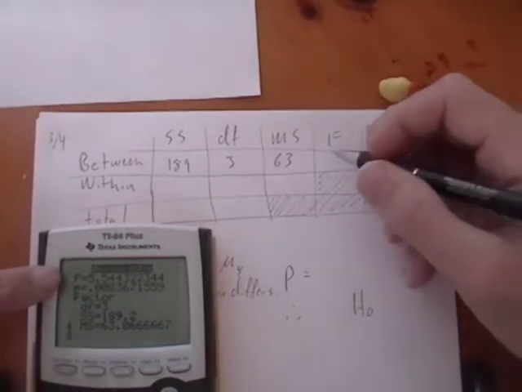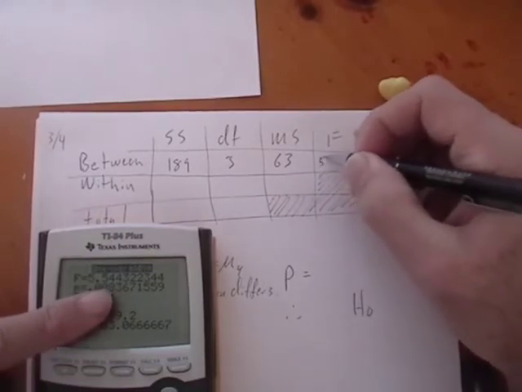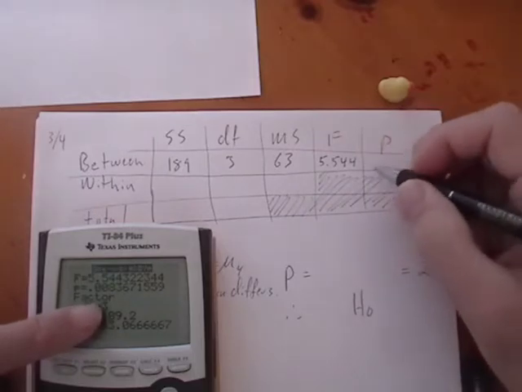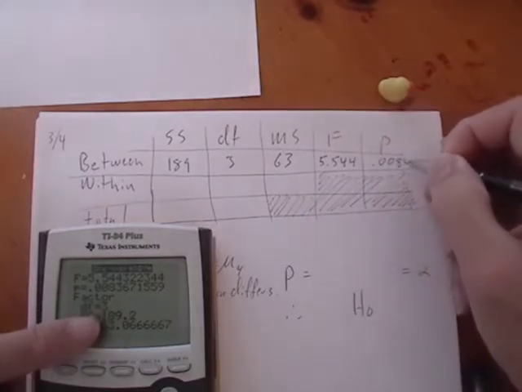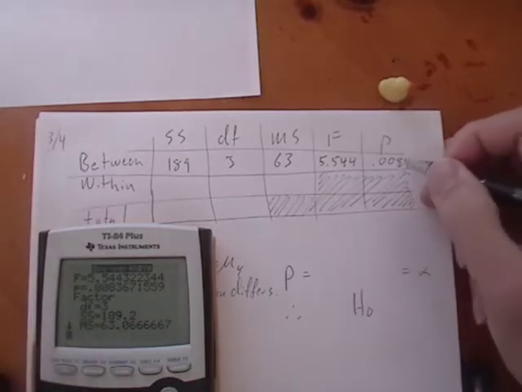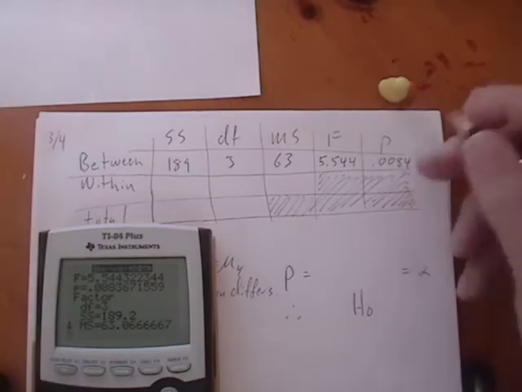F is going to be, it's a test statistic, so please 3 decimal places, 5.544. P is going to be 0.0084. 2 significant figures here. I'm not counting the initial zeros, I'm only counting once I see something that's not a 0.